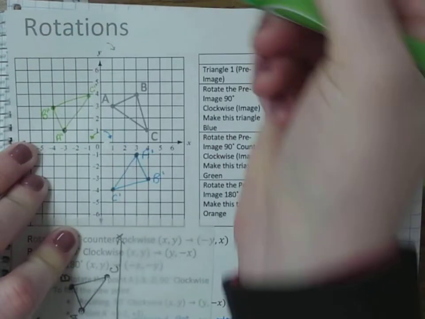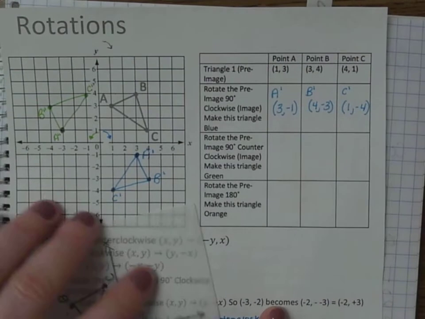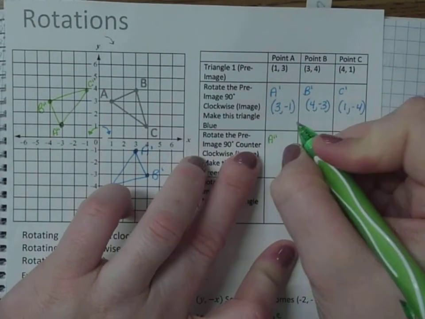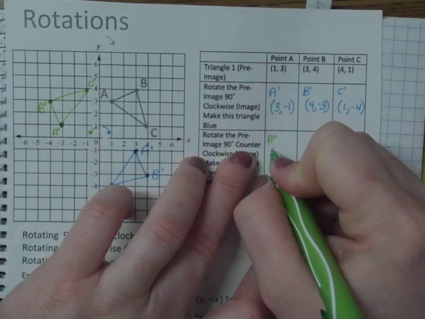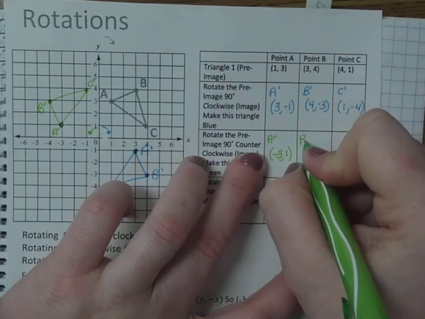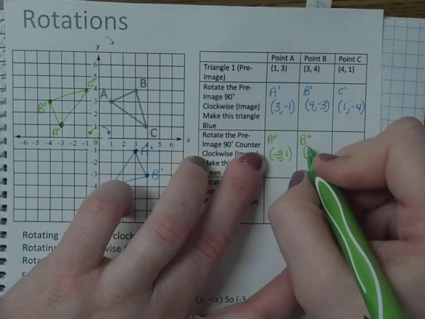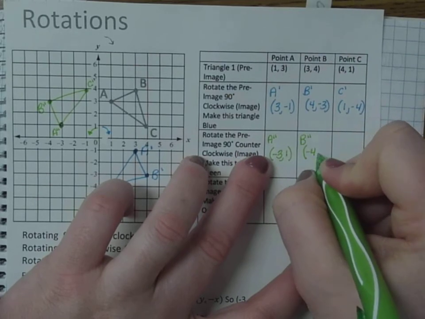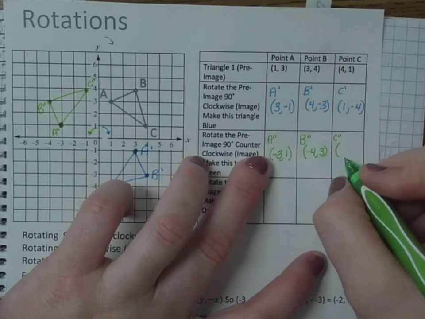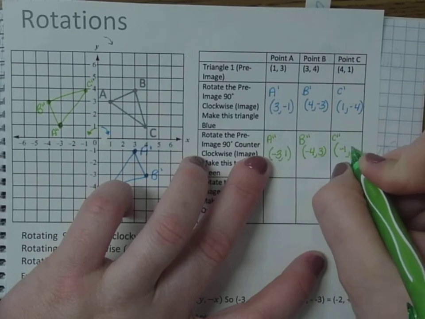Again, if you're not getting the same things I am, stop your video and ask me for help. So A double prime is at (-3, 1), B double prime is at (-4, 3), and C double prime is at (-1, 4).